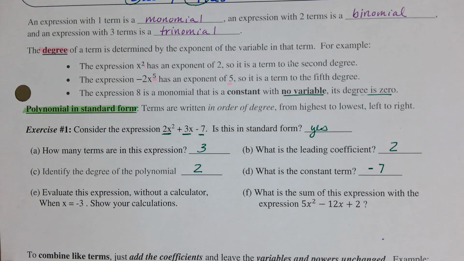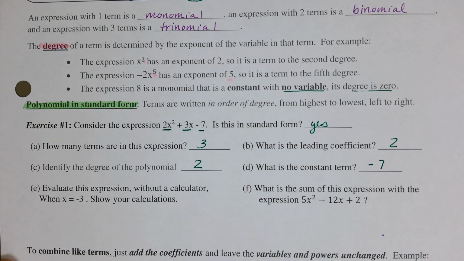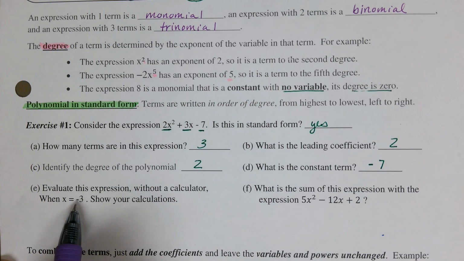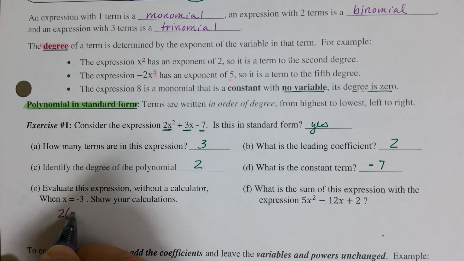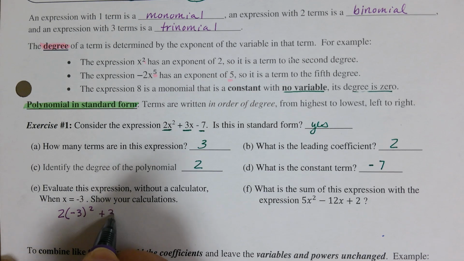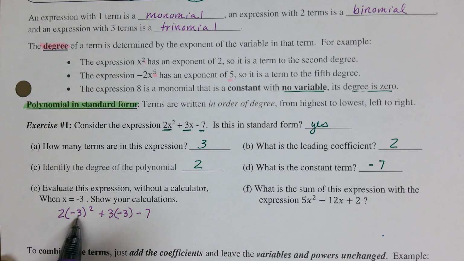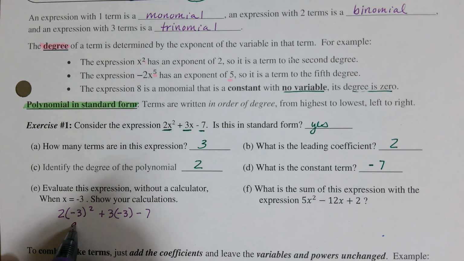Evaluate this expression without a calculator when x equals negative 3. Show our calculations. Take our expression above, and for each x, we replace our x with negative 3. We have 2 parentheses negative 3 squared plus 3 parentheses negative 3 minus 7. Remember, we do parentheses first, then exponents, so there's nothing to do inside our parentheses here. So exponents, negative 3 squared is 9.